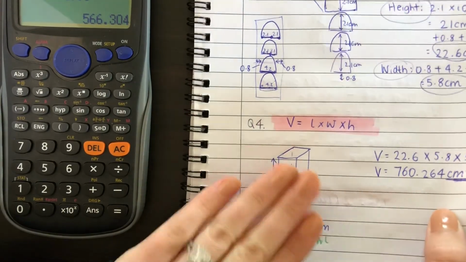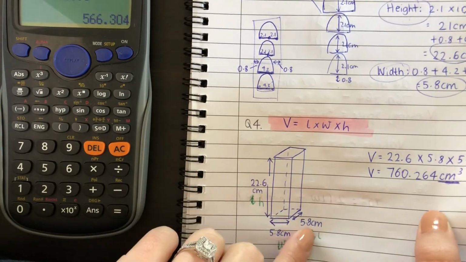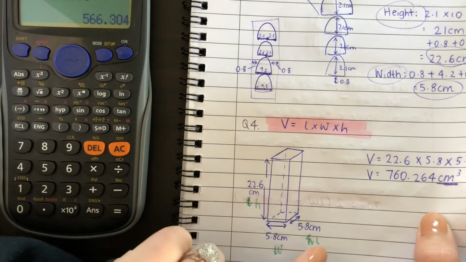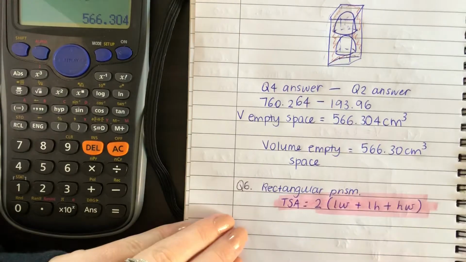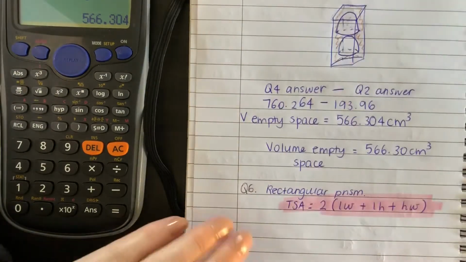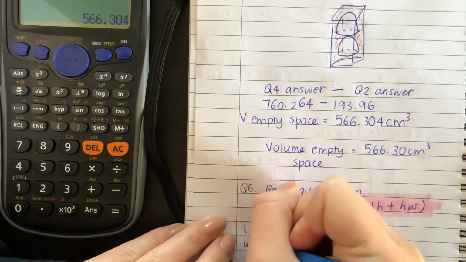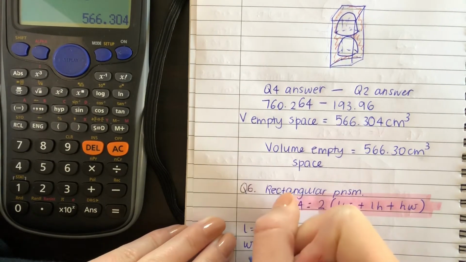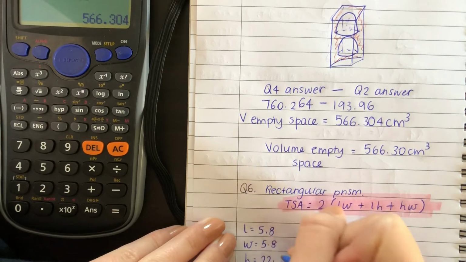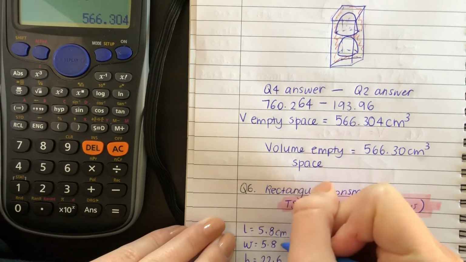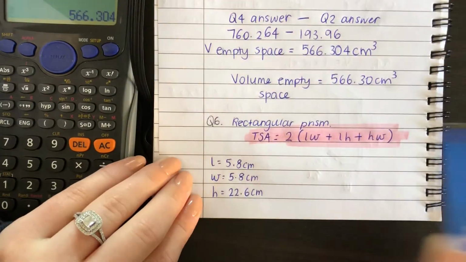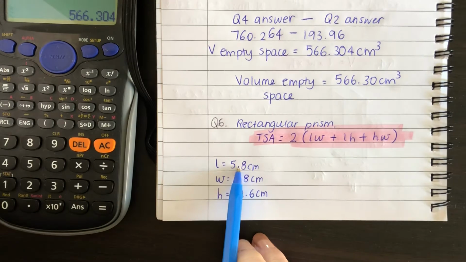So what I'm going to do is replicate these measurements on my next page and use them as my L, my W, and my H. From what I drew in question 4, I've got my length as 5.8 centimeters.